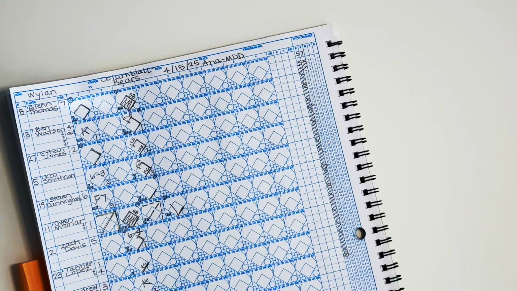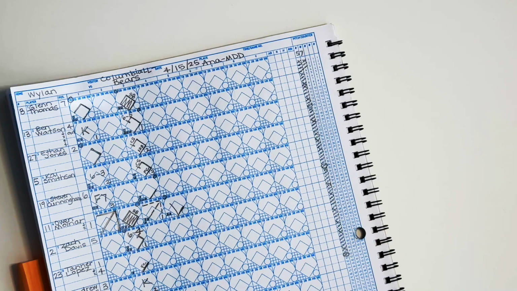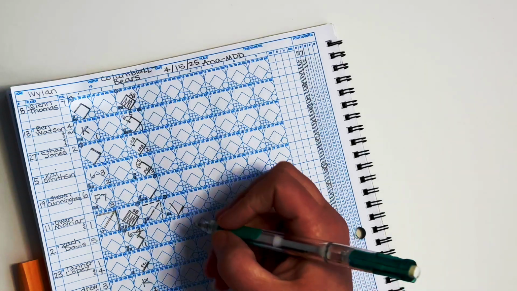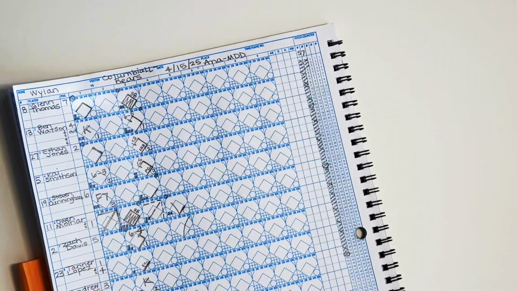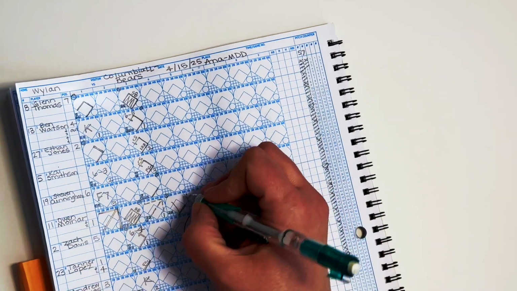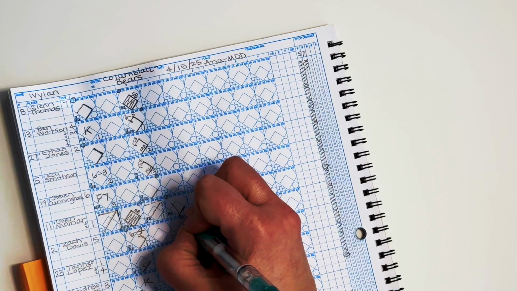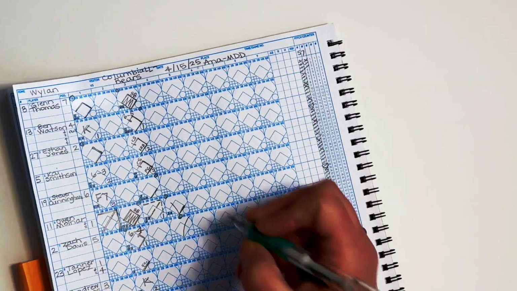There's our pitch. All right, so Zach has now come up to the plate. And Zach is feeling pretty muscly today, so he's just going to take that first pitch and send it way out there to deep right field. So we're going to go ahead and give him that triple.